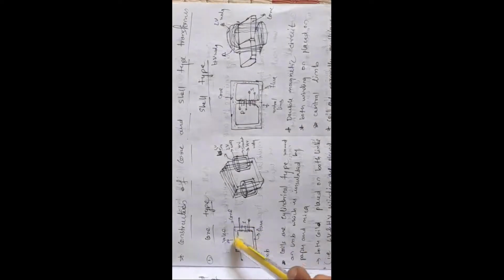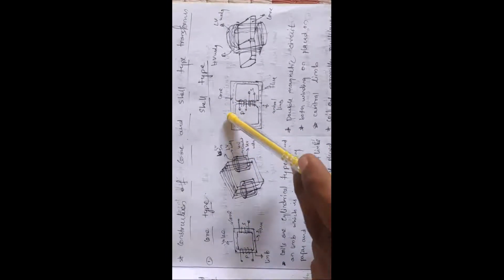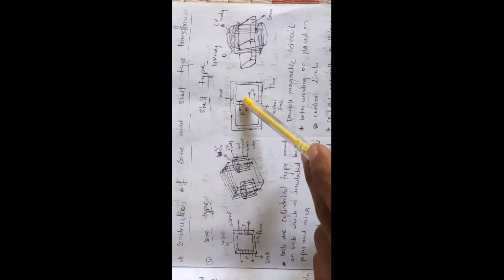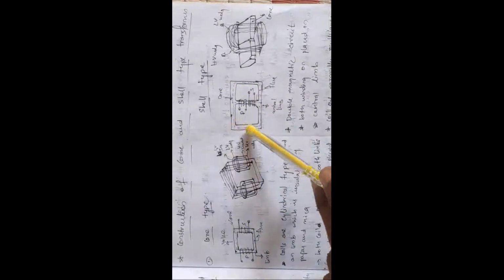Next, by seeing this one we can see that this is a single core, so here we have only one magnetic circuit, but here we are getting two magnetic circuits. One is here and another one is here. That's why it is called a double magnetic circuit, and the other has a single magnetic circuit. Here the core has two limbs, and here the core has three limbs. So these are the main differences.